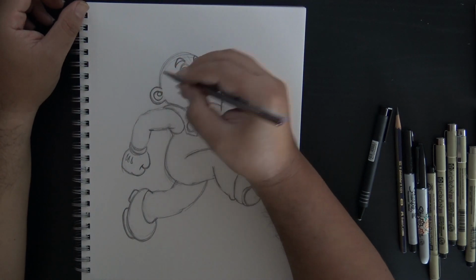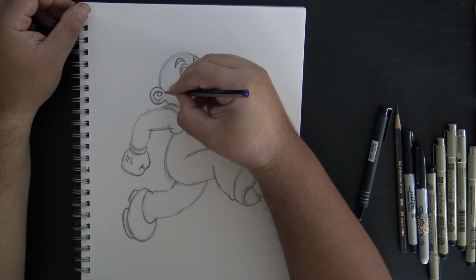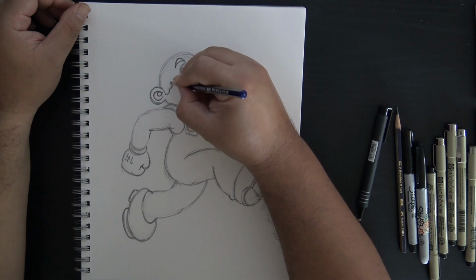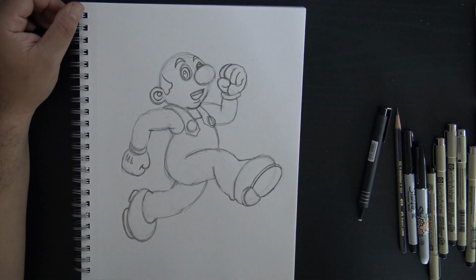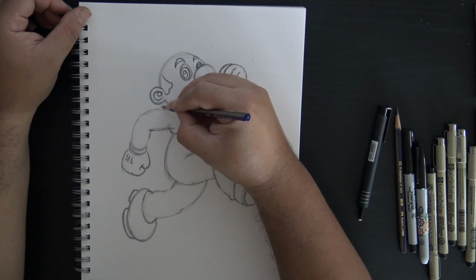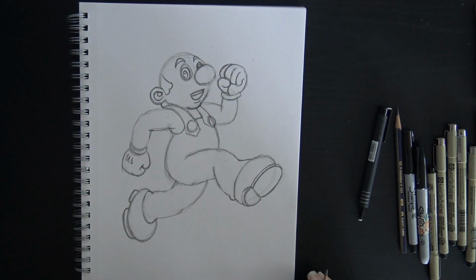Alright, so let's put some hair. The hair is going to come down, the sideburns are going to come down on the side of the ear, and it's going to be a bump. And then you put another bump, and then that's going to go up. And on the back of the head, we're just going to put a little curved line to tell us that there's hair back there too.